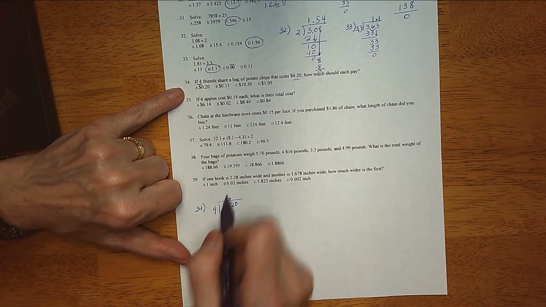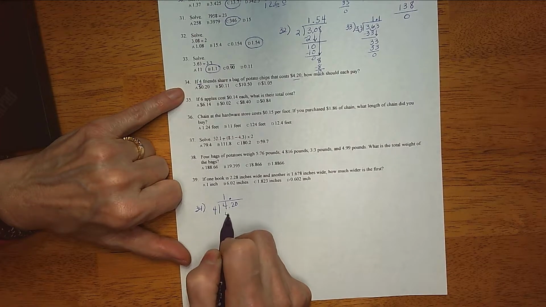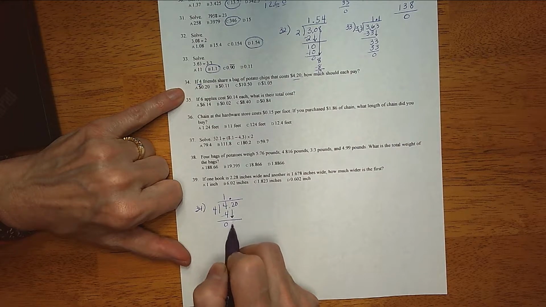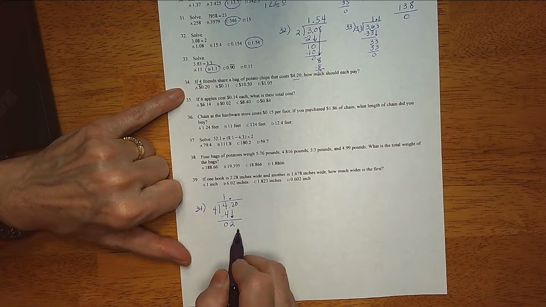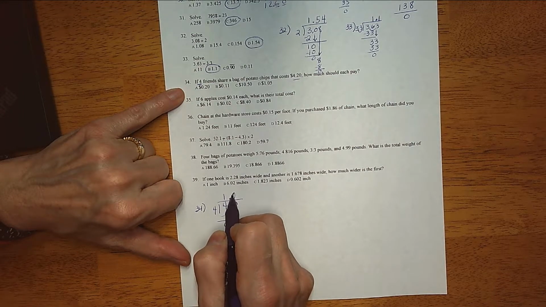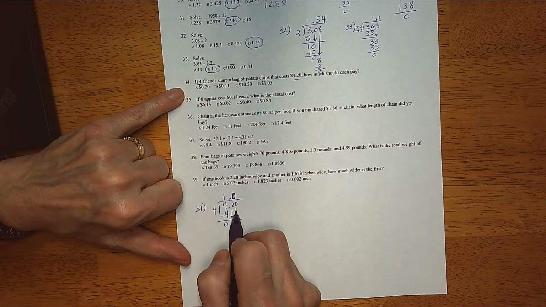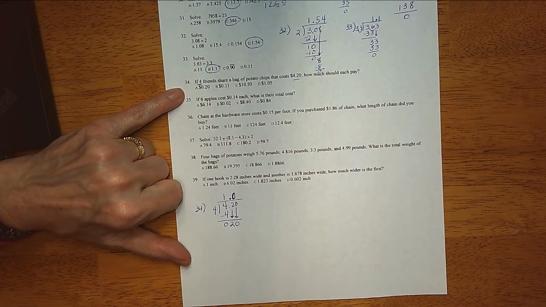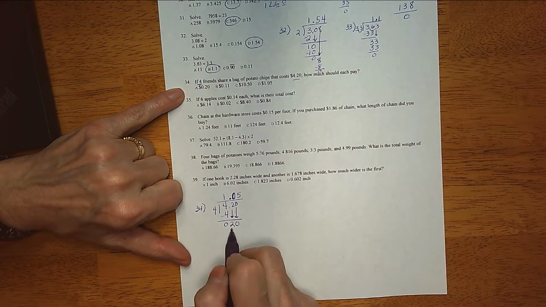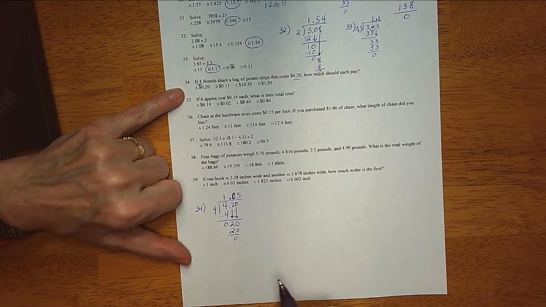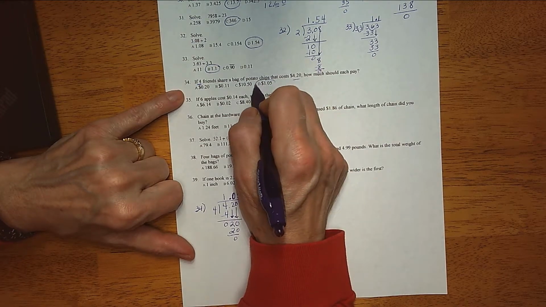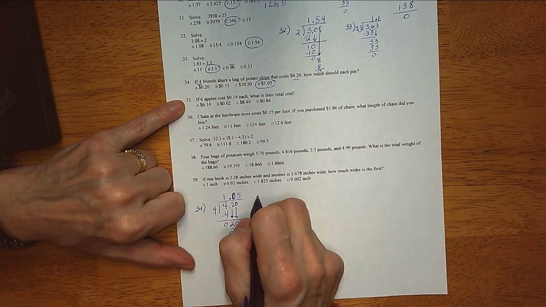4 divides into 4 once. 1 times 4 is 4. Do my subtraction, we get 0. Bring down my 2. 4 cannot divide into 2, so we put a 0 here to show that. And then we bring down our 0. 4 divides into 20 5 times. 4 times 5 is 20. Subtract. And so we see that each friend is going to have to kick in $1.05, and that's D. All right, number 35.